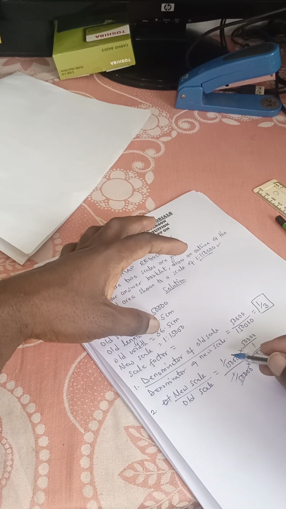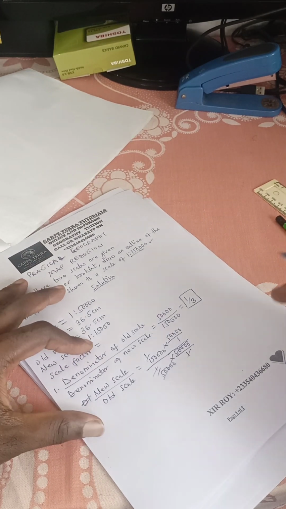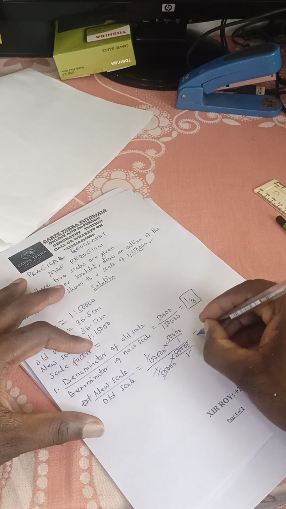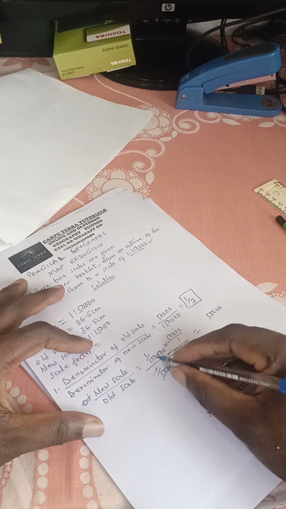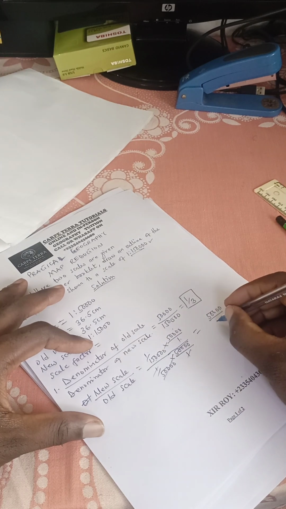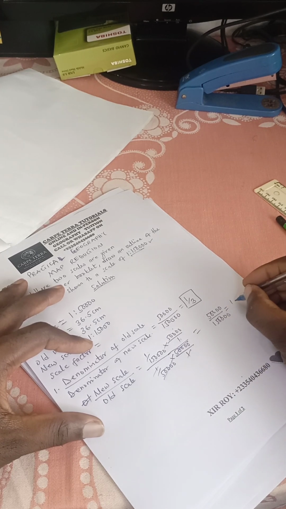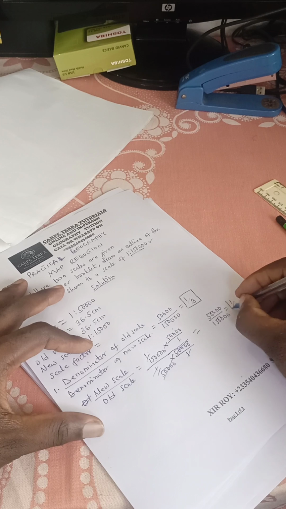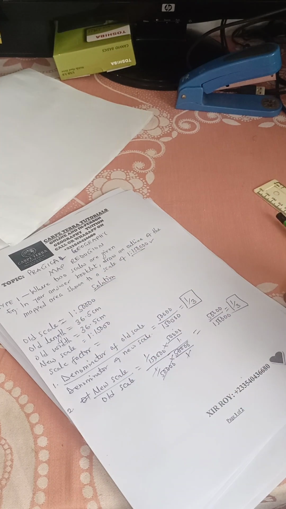So now this times this will give us 50,000. This times this will give us 150,000. So if you work it out, you still get what? 1 out of 3. So 1 out of 3 means what? We have to reduce the map to 1/3 of the original size. That is what the scale factor is telling us.